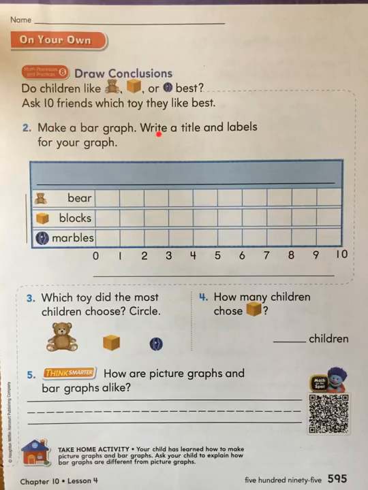Make a bar graph. Write a title and labels for your graph. Oh, we've not done all of that before. So before we even ask our friends, let's come up with a title. Our title, well, we're finding out which toy our friends like best. So we could maybe say favorite toy. Favorite.